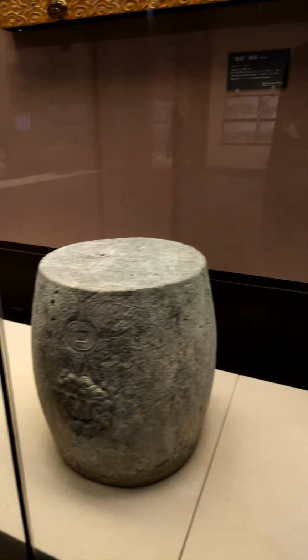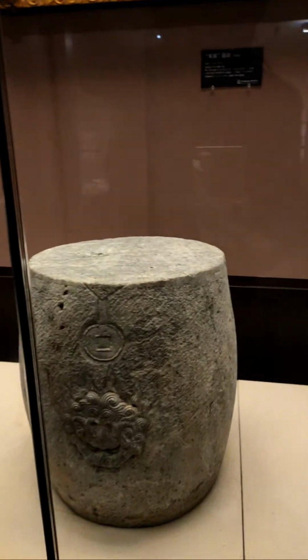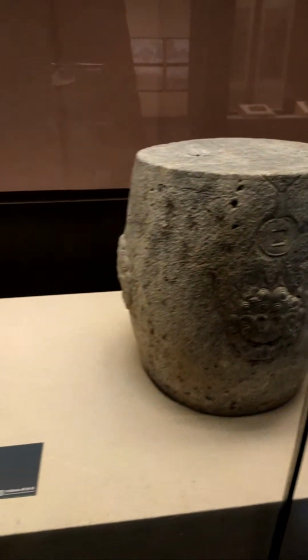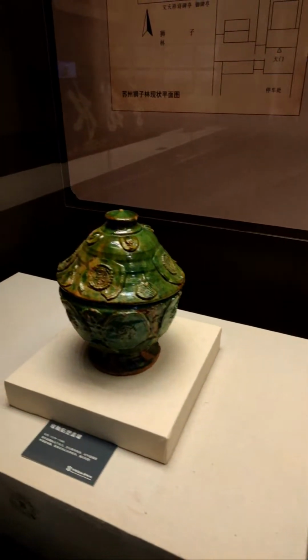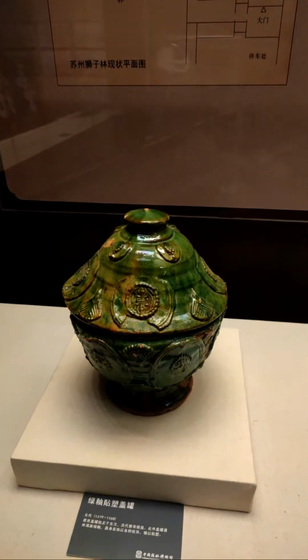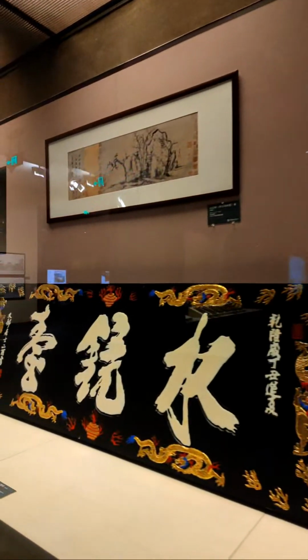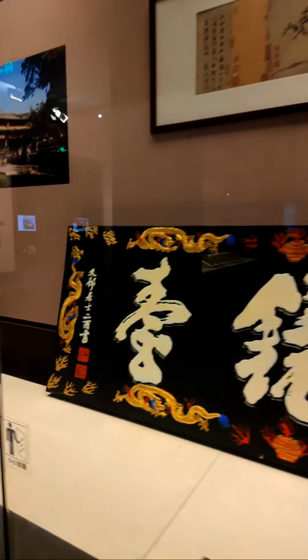And this is a stool. You can sit in the garden. Glazed pot. It's the name of one pavilion.